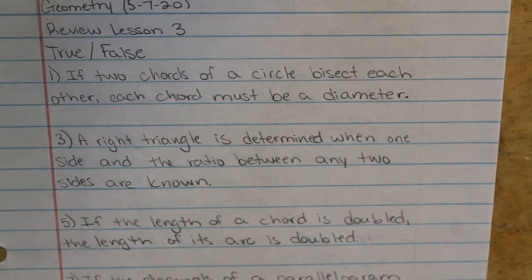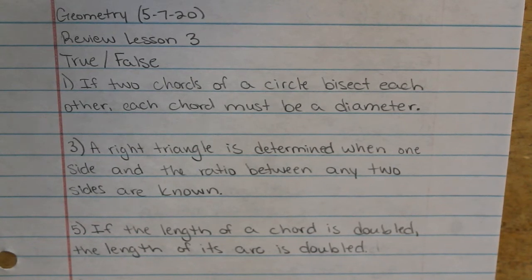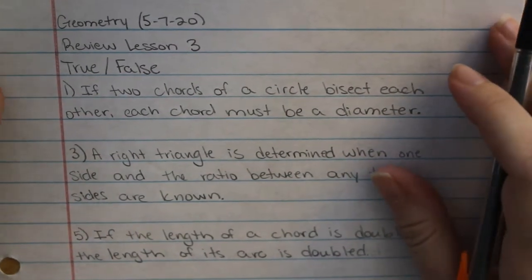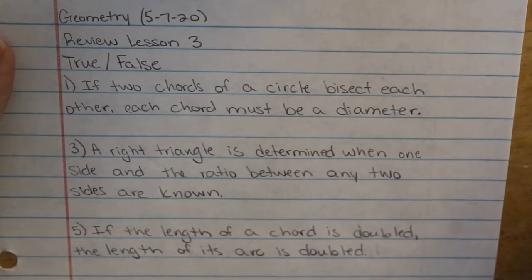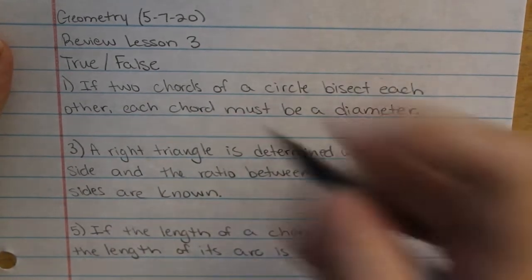Here we are moving into review lesson 3. So these are mainly true-false questions. I am going to show you how to use logic to say whether or not these are true or false. Okay, so if two chords of a circle bisect each other, each chord must be a diameter.